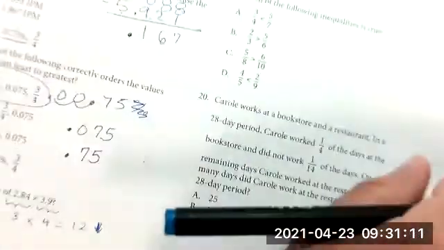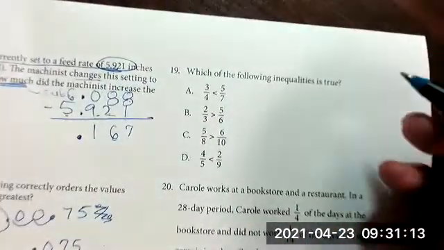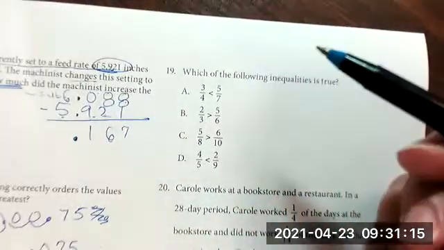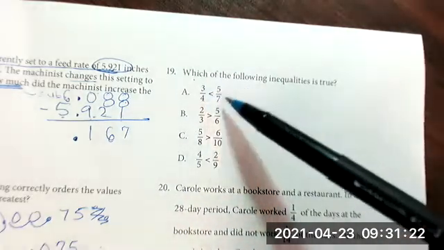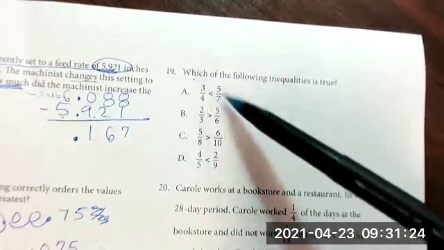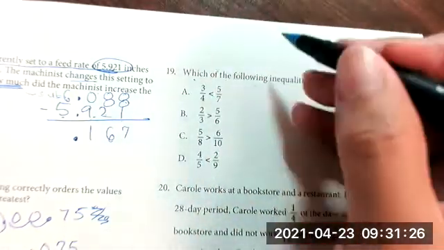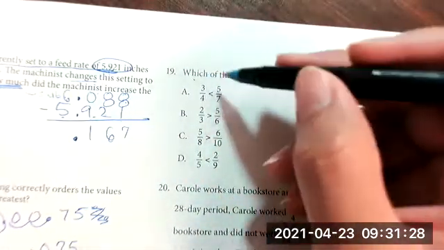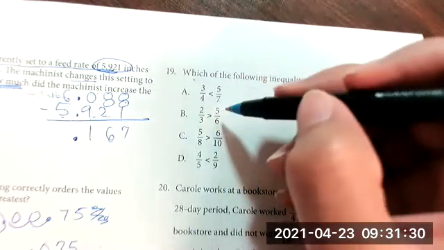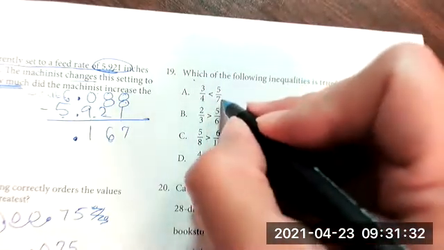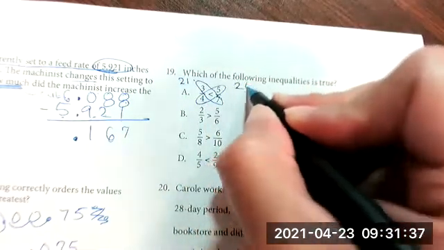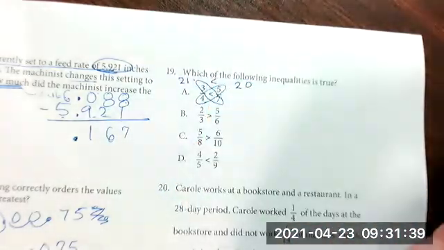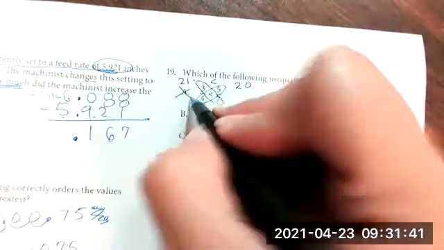We're almost done here. It says which of the inequalities is true. And for these, I like to do cross multiplication. Keep in mind with cross multiplication, put the number on top. Do not put it in the bottom because then it's going to mess your sign. It's going to flip it. So I'm going to multiply. That's 21. I'm going to multiply. That's 20. 21 is not less than 20. So that one is out.